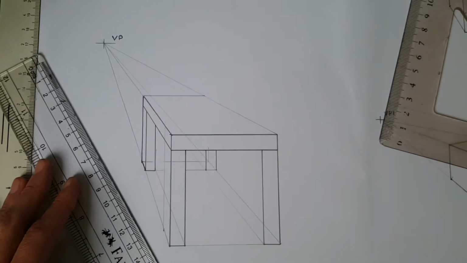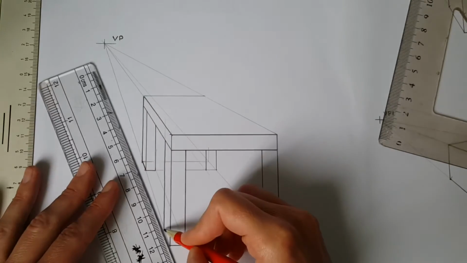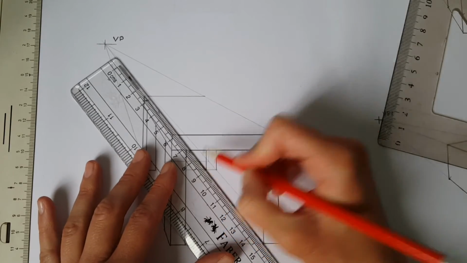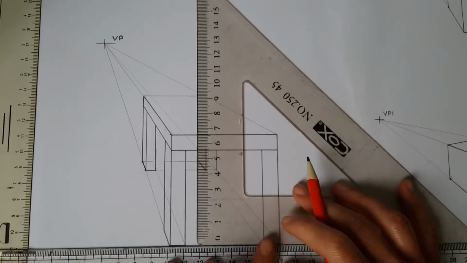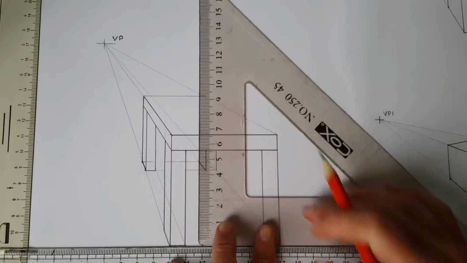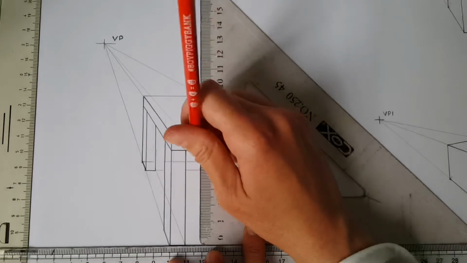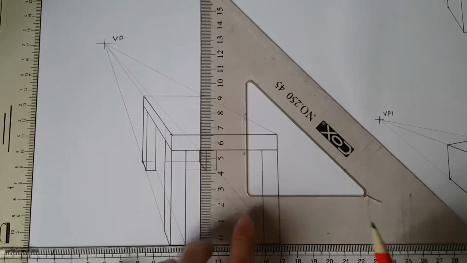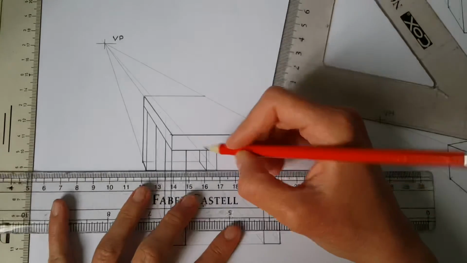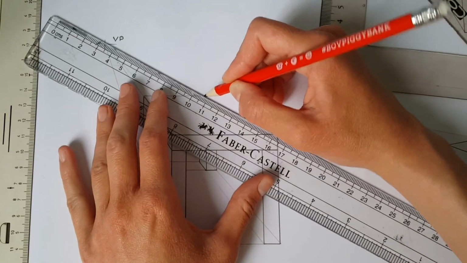And then let's complete the other leg at the back of the table. Once again, let's create that vertical line with the ruler and set square. Hold the ruler securely in place and draw that vertical line. Now let's continue to darken the outlines a little bit.